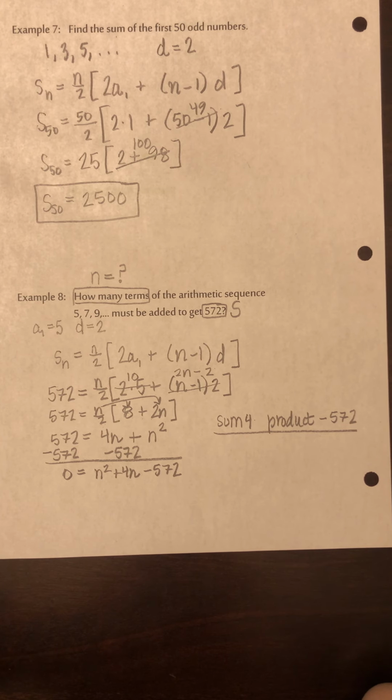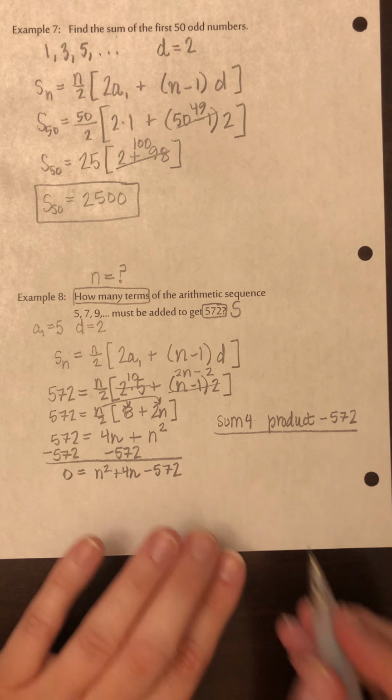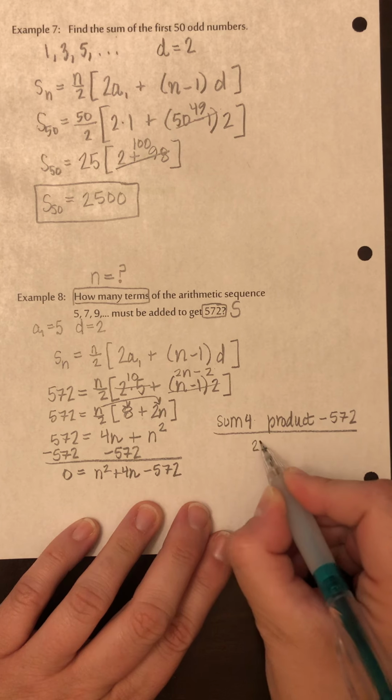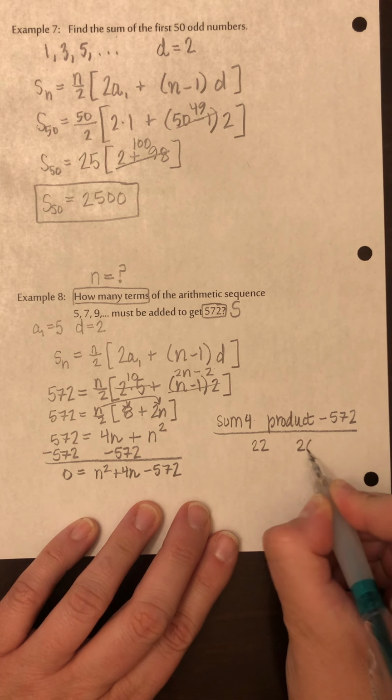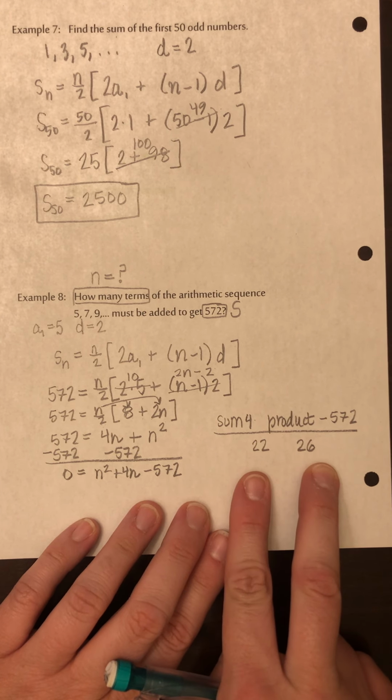Let's see, 16. 16, no. 20, no. What about 22? 22 would go into that twice, which would be 44. Then you would have a remainder of 13, bring down the 2, and then that would go in there 6 times. Yeah, there we go. So 22 and a 26. Those multiply to get 572.